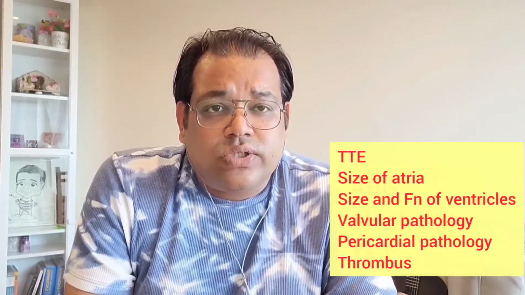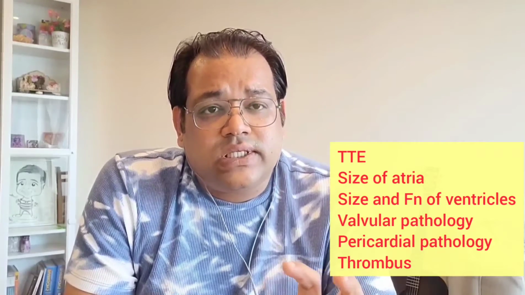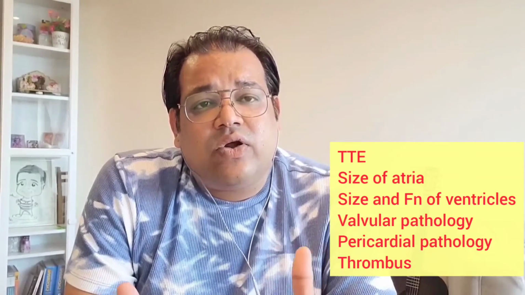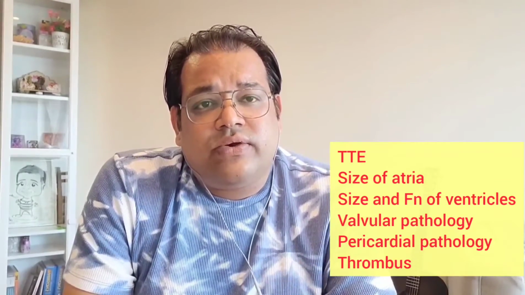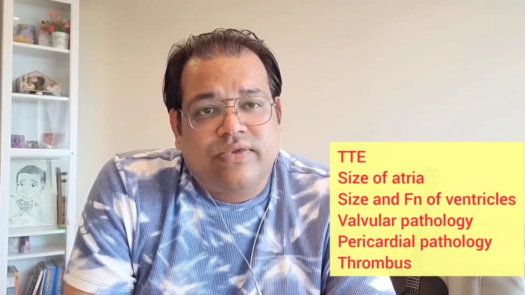You may have to do thyroid function tests, which include free T4 and TSH, for the ICU population. You also have to do a 2D echo test to find out various things. So what do you see on 2D echo? You see the size of the atria, whether they are dilated or not. You see the size of the ventricles. You see the function of the ventricles.